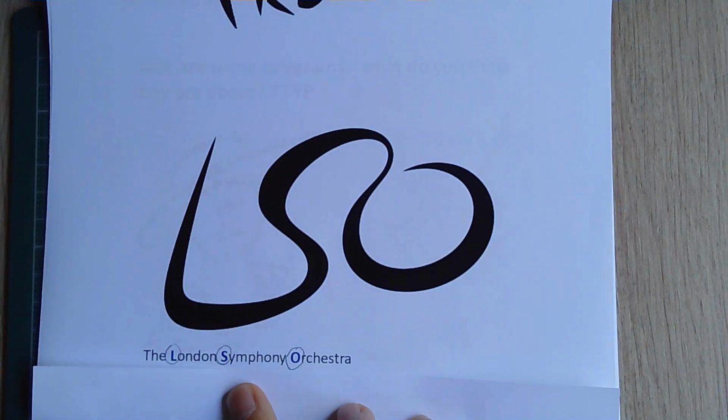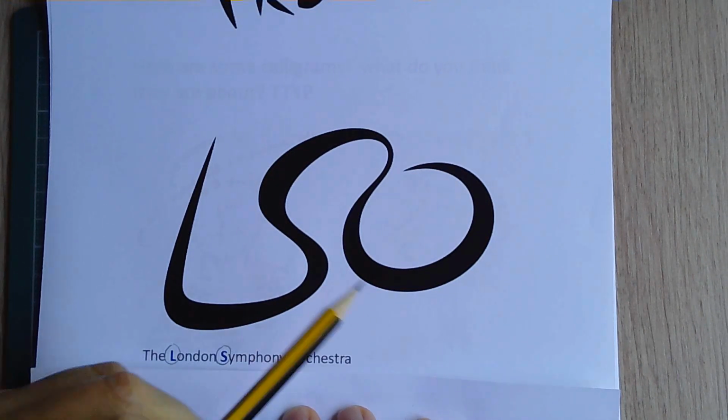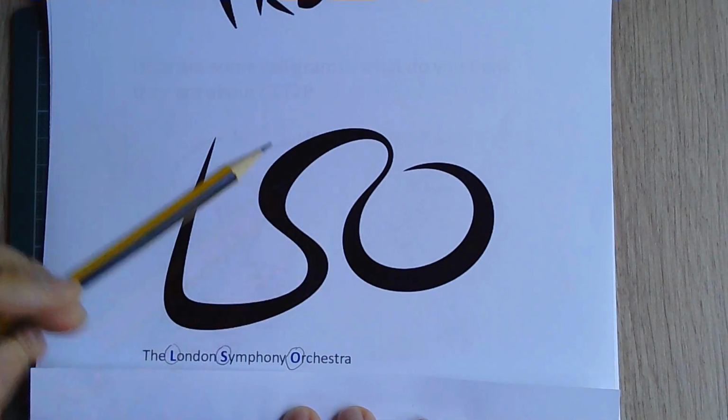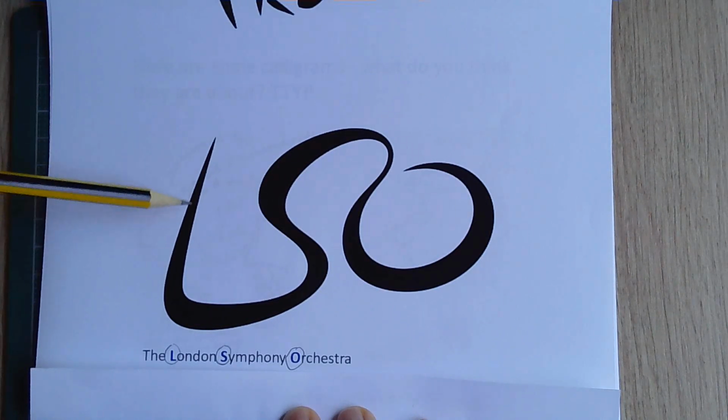Do you notice anything else? Yes, an orchestra is an ensemble of musicians, usually led by a what? Good, a conductor or a maestro. So I don't know if you can see, but here it actually looks like a person holding a baton conducting the orchestra.